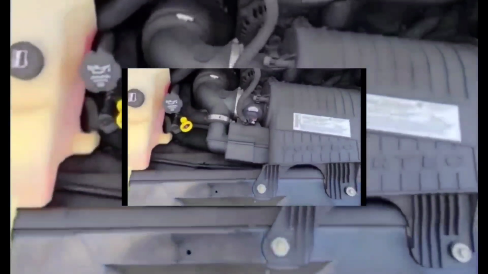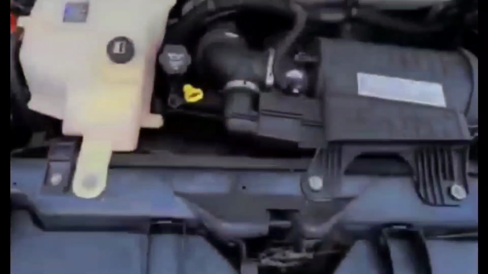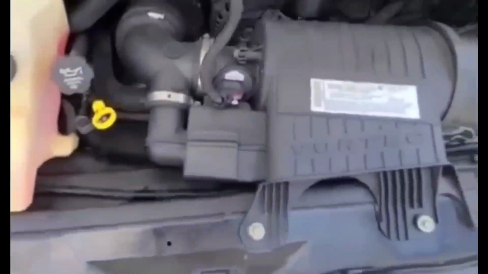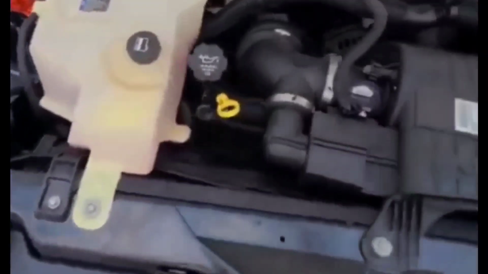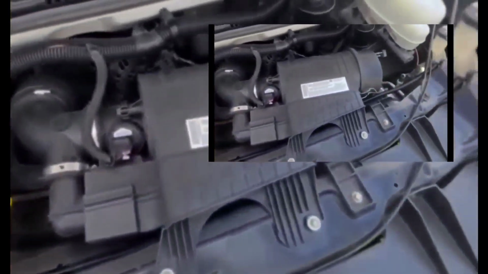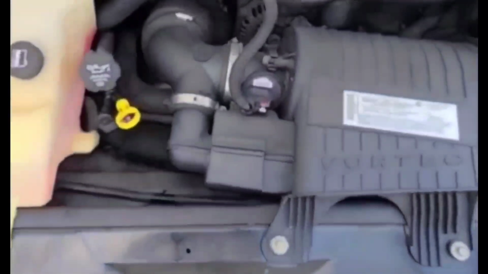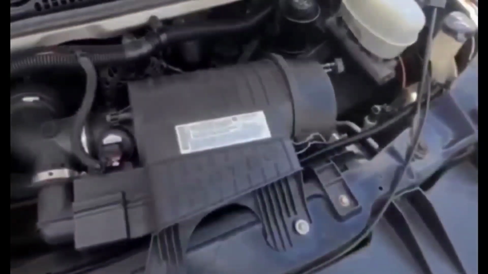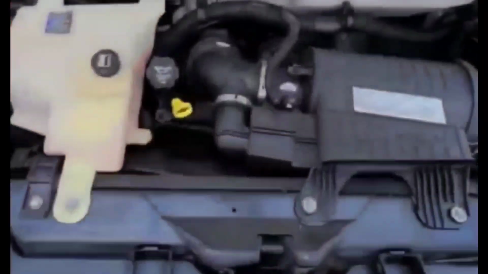So if you guys have this issue, you're going to obviously get a check engine light. You're probably going to have starting issues, and if you do get started, it might idle poorly, and it might die out. You might have a lot of stalling, and obviously it's probably going to consume a lot more fuel than normal, and you're going to get some sounds coming from the engine.